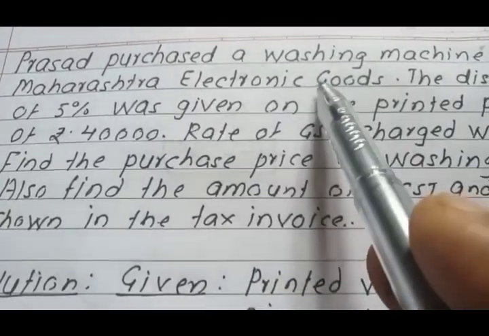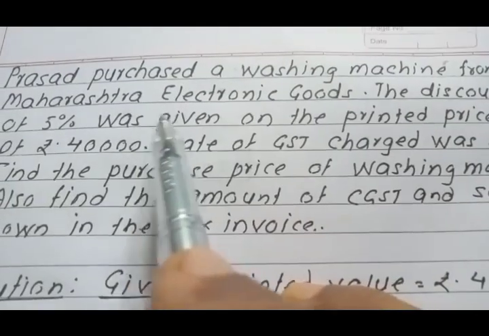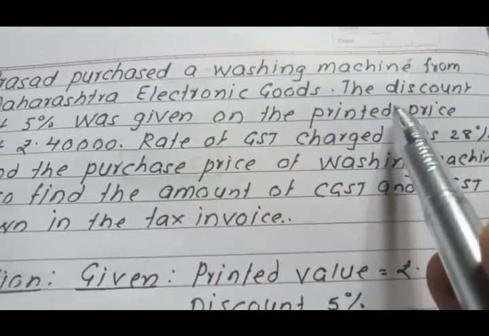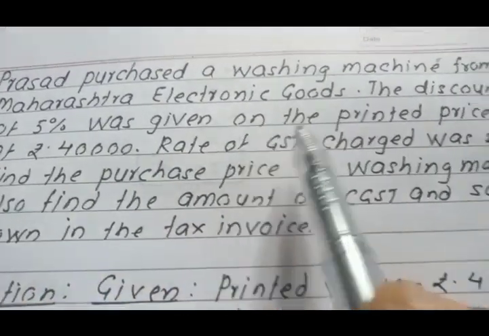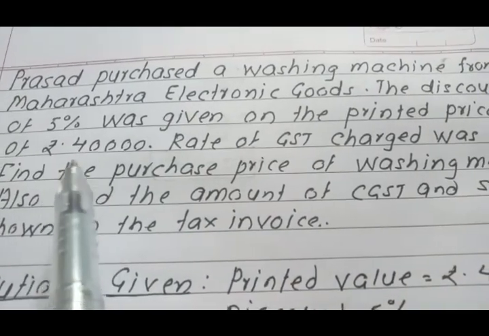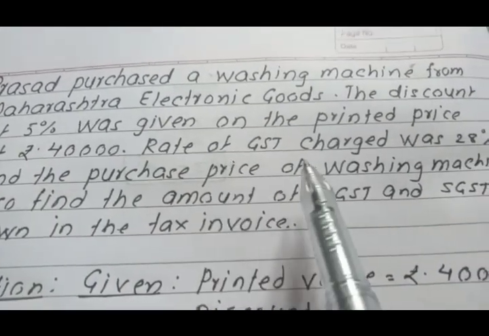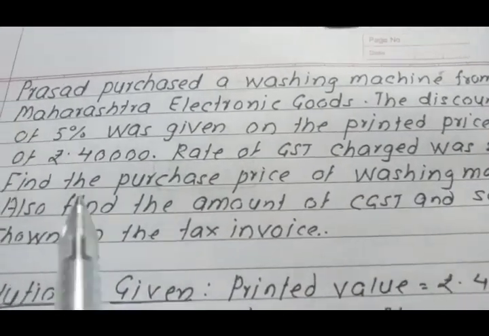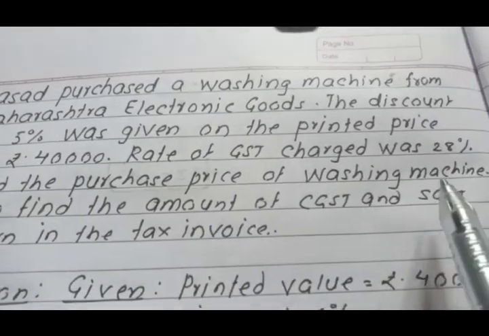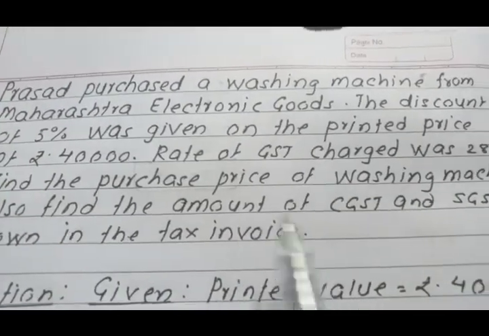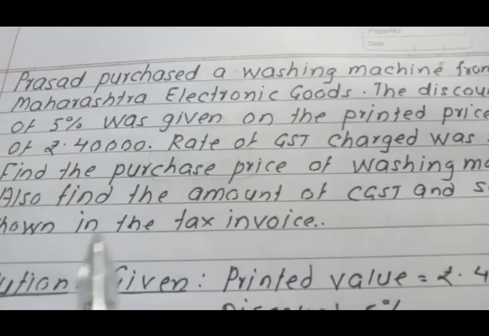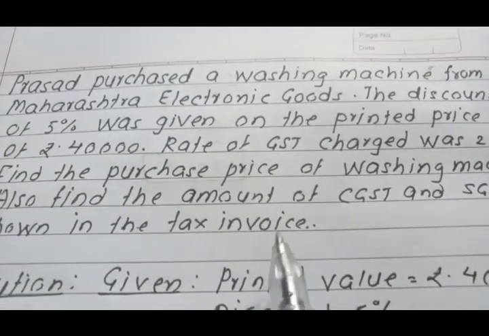Prasad purchased a washing machine from Maharashtra Electronic Goods. The discount of 5% was given on the printed price of rupees 40,000. Rate of GST charged was 28%. Find the purchase price of washing machine and also find the amount of CGST and SGST shown in the tax invoice.